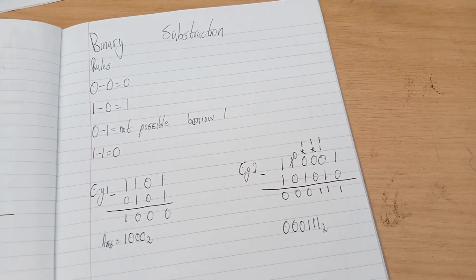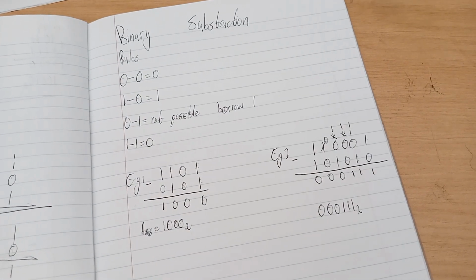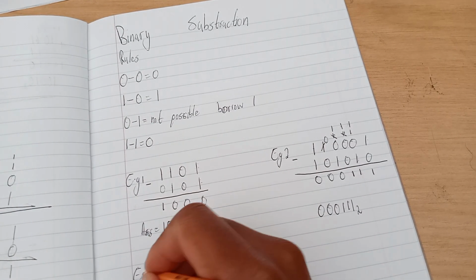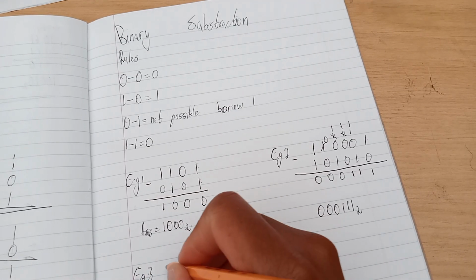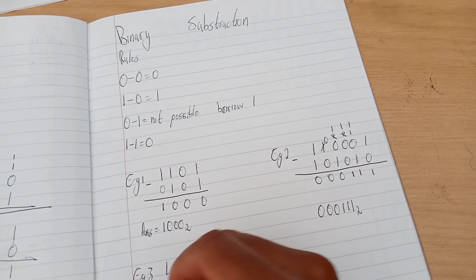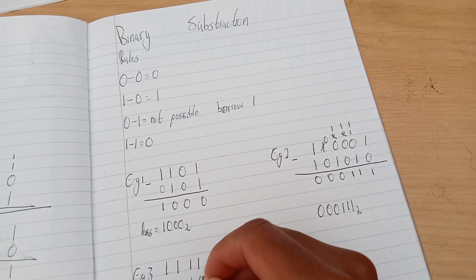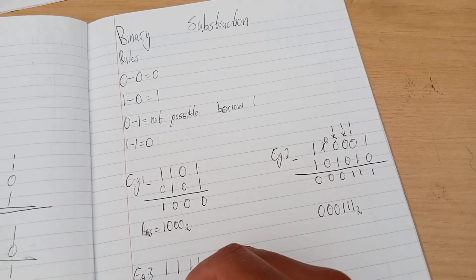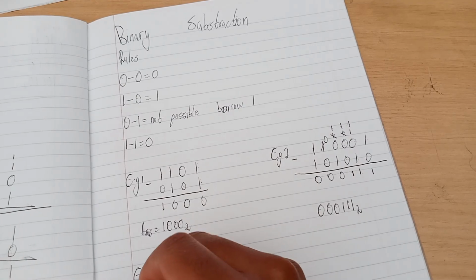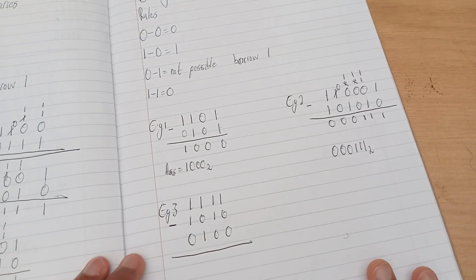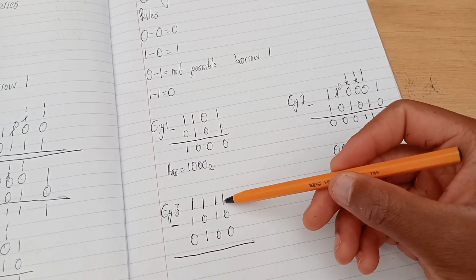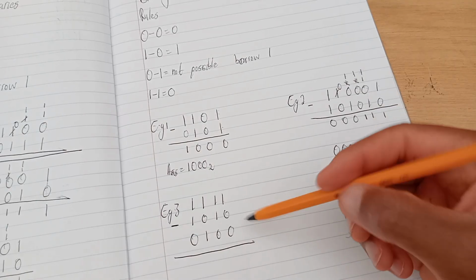Okay, guys, then let's do the last example, whereby we're going to be subtracting three numbers. So this is the last example. Look at the last example. When you say 1 minus 0, you get a 1.